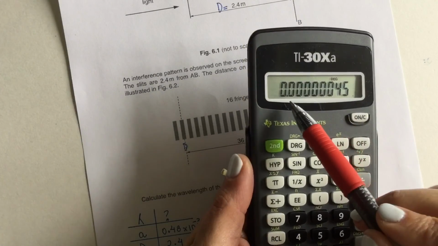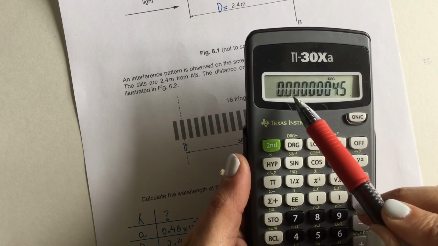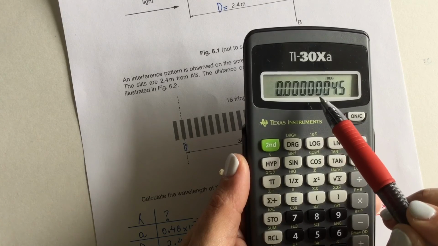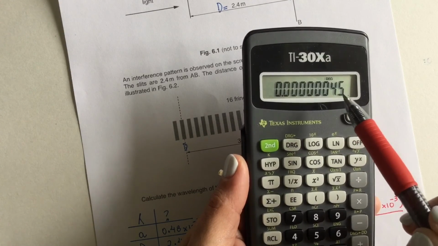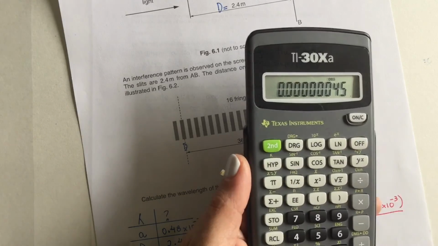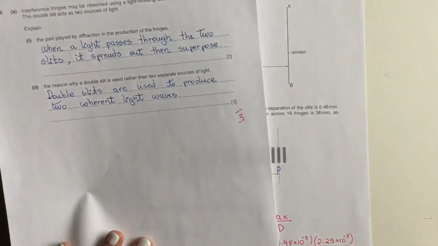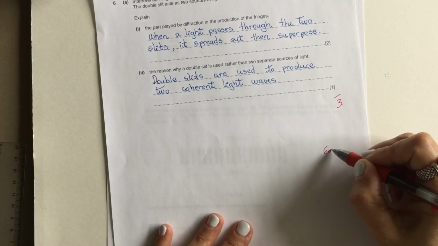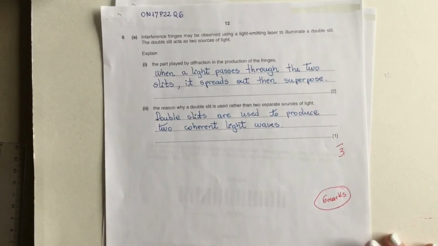The decimal is right here, and I'm going to move the decimal between 4 and 5. So 1, 2, 3, 4, 5, 6, 7. That gives 4.5 times 10 to the negative 7. So the total marks for this question is 3 plus 3, 6 marks. A pretty straightforward type of question.